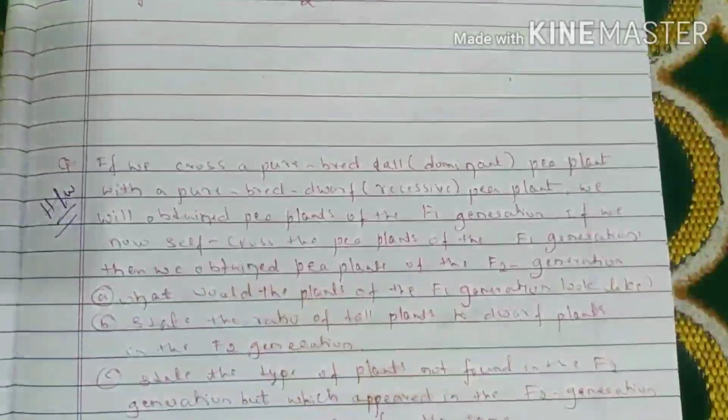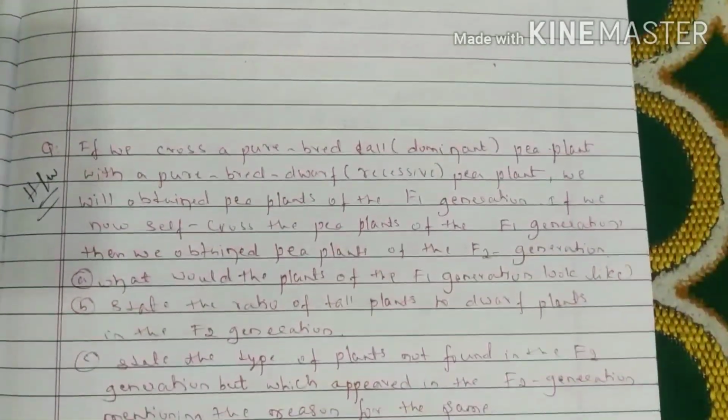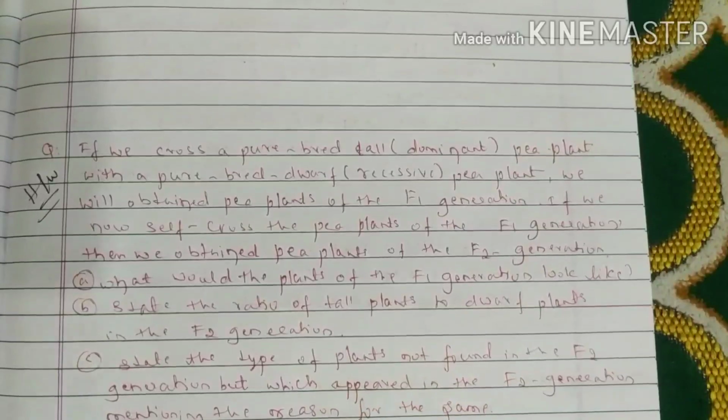This is a similar question to the one we just solved. This similar question is there, so read the question and solve it yourself. This is homework for you. Solve A, B, C, and this is a 3-mark question.